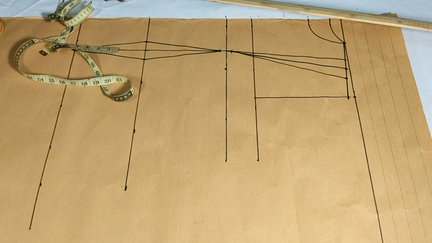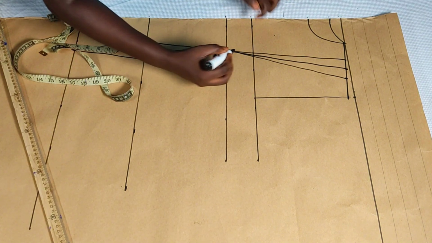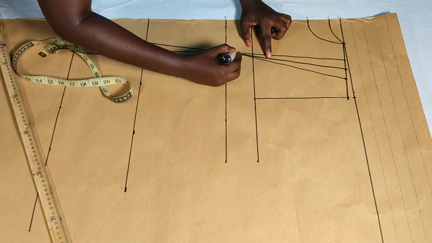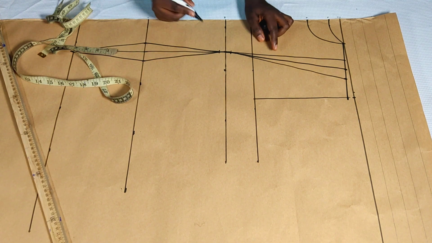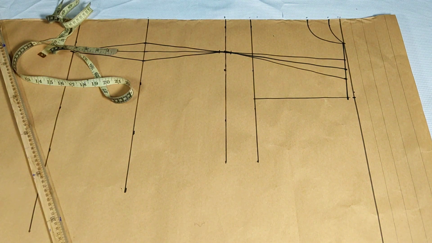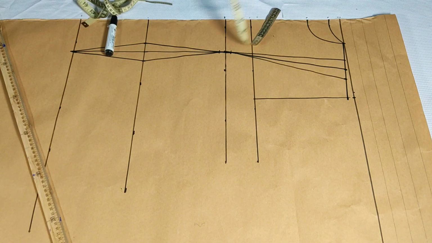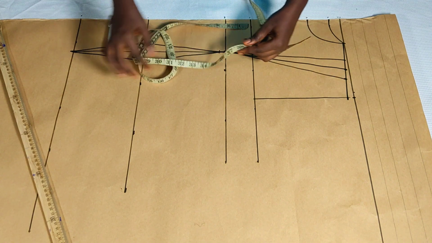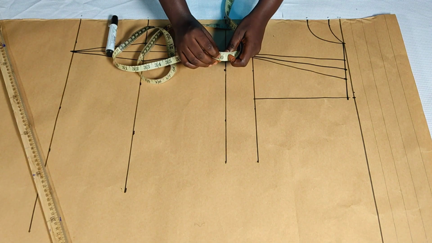So now you have to smooth where the dots meet to eliminate bulge and all the sharp curves. Just go ahead and smoothen it so that you won't get sharp curves around that place, else your dress will look funny.